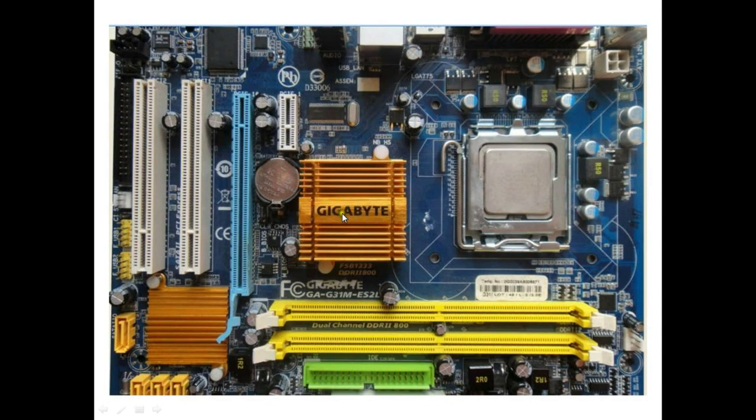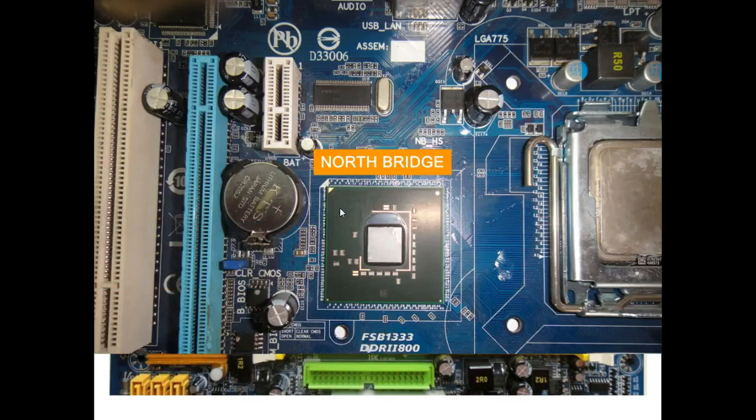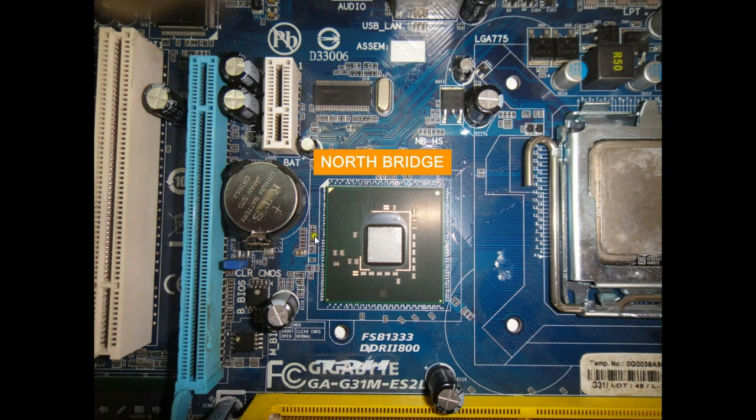And near to the CPU we have a large chip present here, and actually what we are able to see here is only the heat sink, and below this heat sink we have a chip which looks like this. This chip we call a north bridge. Another name for north bridge is GMCH. GMCH stands for graphic memory controller hub.